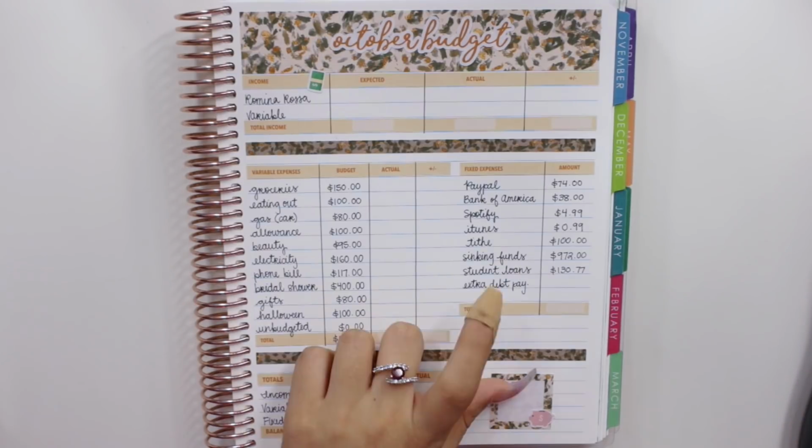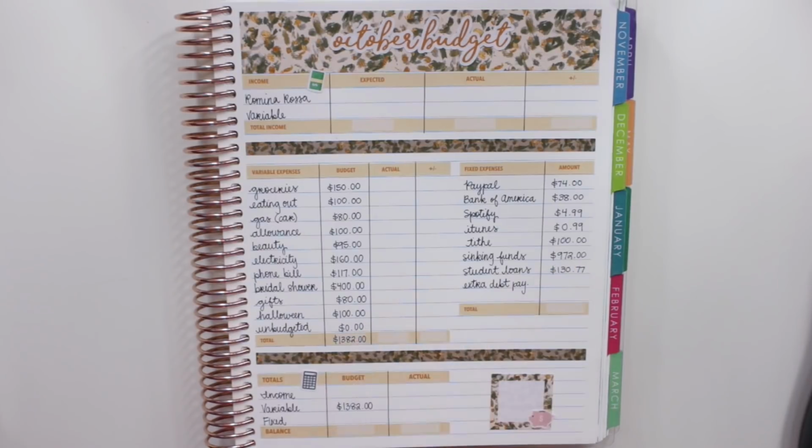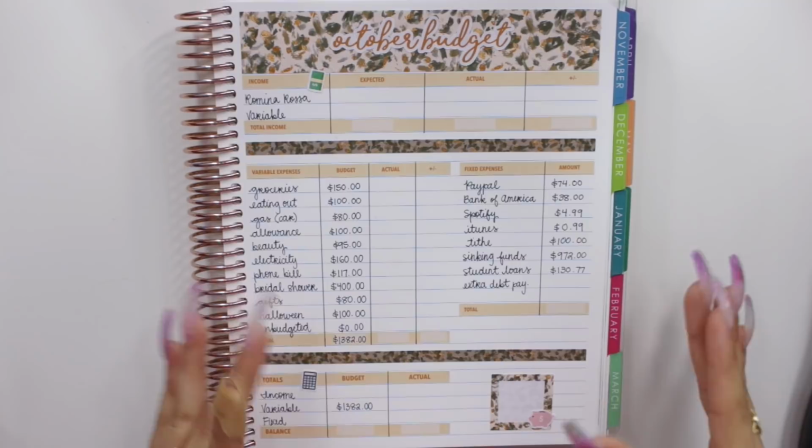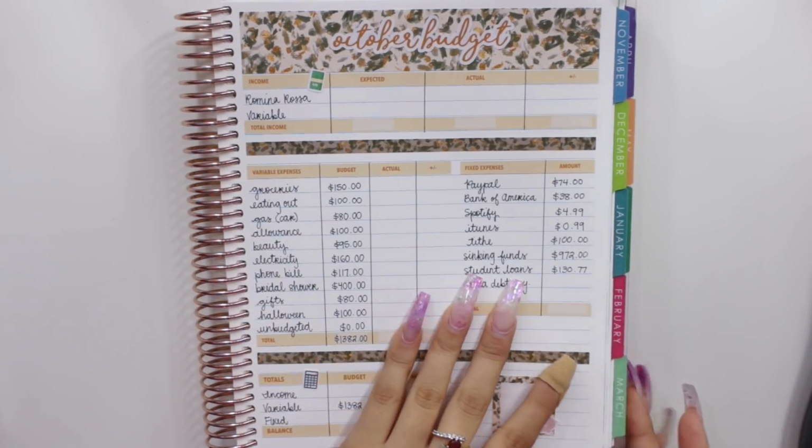So I do have a set amount of sinking funds here for the month. As you guys can see, it's 972, but that's really the only way you'll see it in my monthly budgets. Aside from that, any money that I use from those actual sinking funds will be in my transaction log for my sinking fund. So that's the reason why I never track any sinking funds transactions in my monthly view.